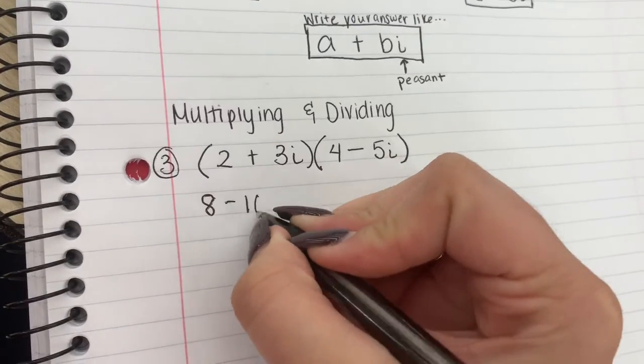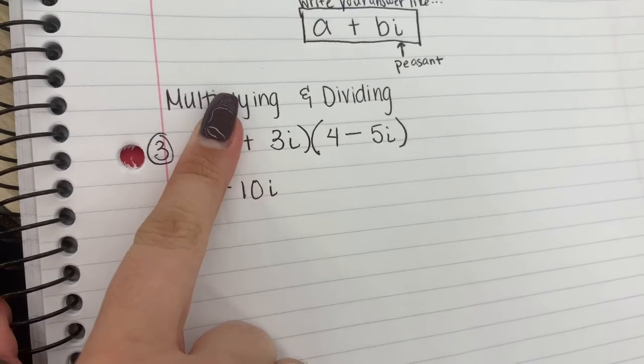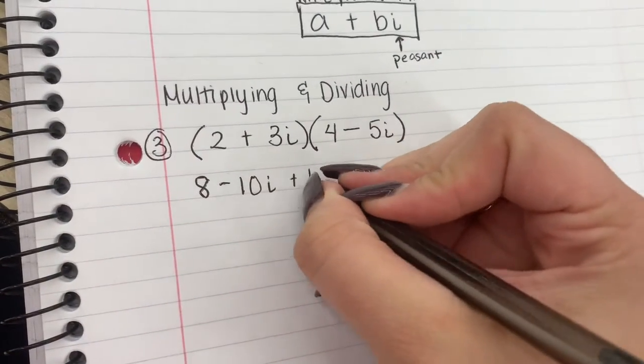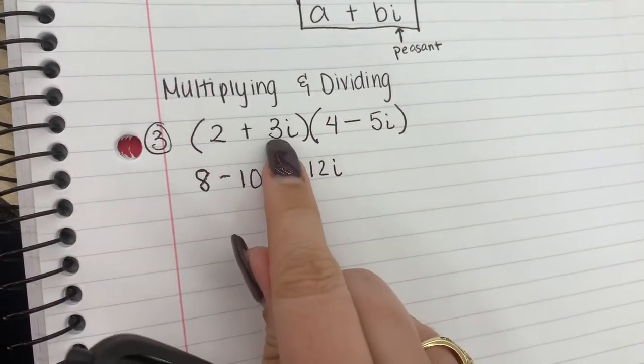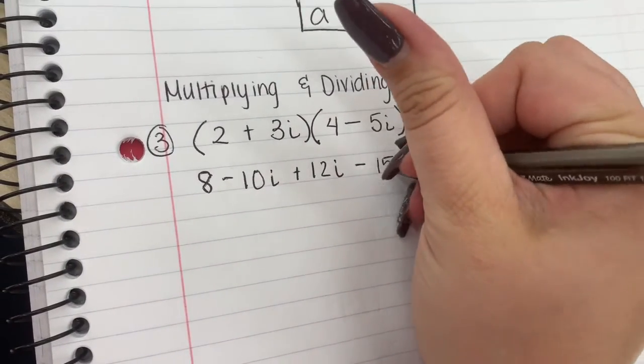So 2 times the first 4 would be 8. 2 times -5i would be -10i. 3i times 4 would be 12i. And then 3i times -5i would be -15i squared.